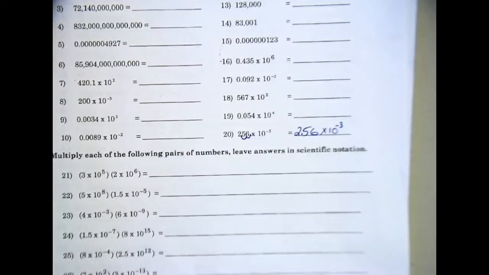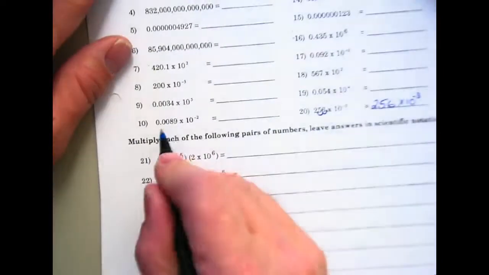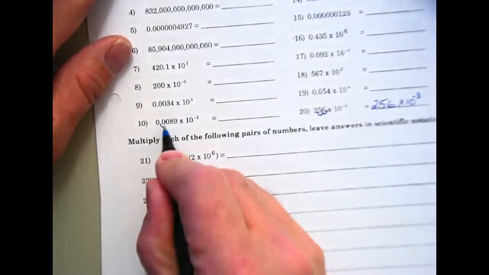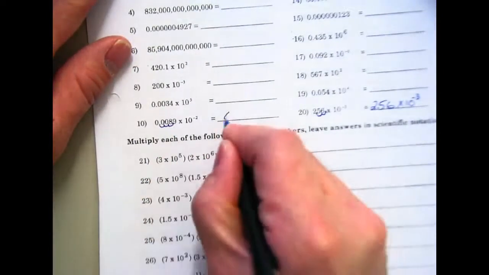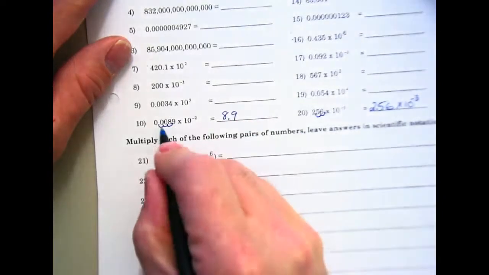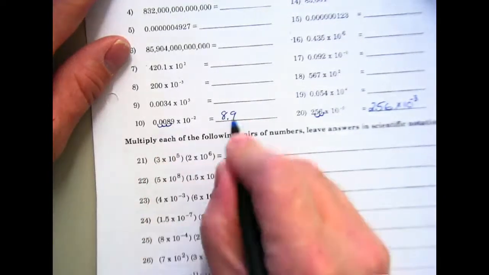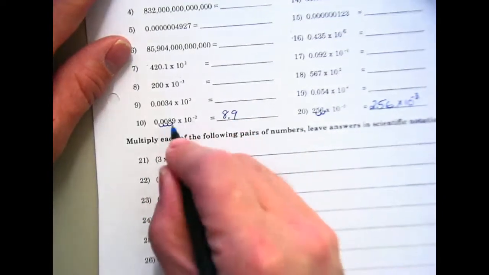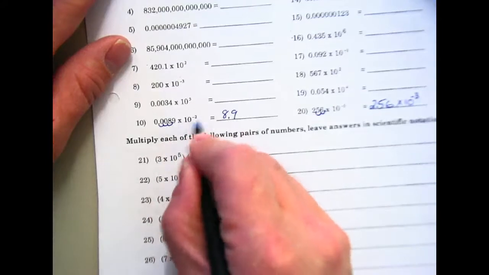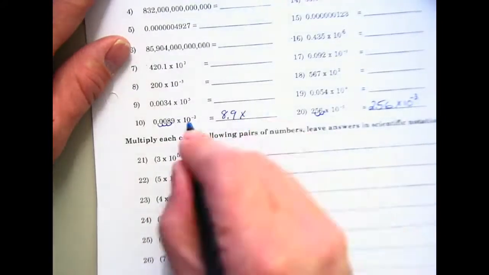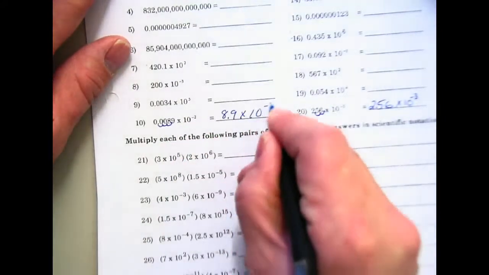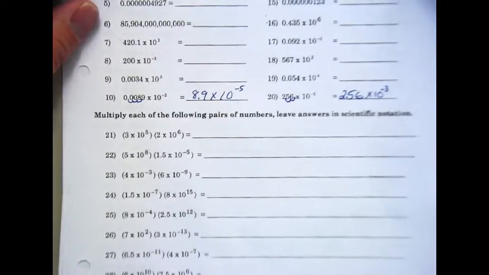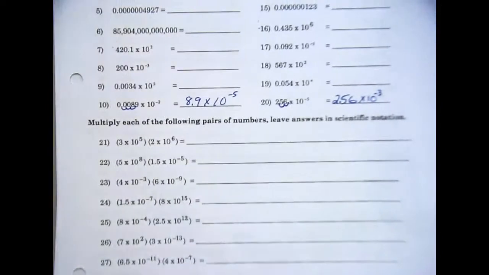And just like that on number 10, it's not between 1 and 10, so 1, 2, 3. Our number got bigger from 0.0089 to 8.9, so by a power of 3, which means this power has to get smaller by 3. So we subtract 3, so 10 to the -5th. Good question. Other questions there?